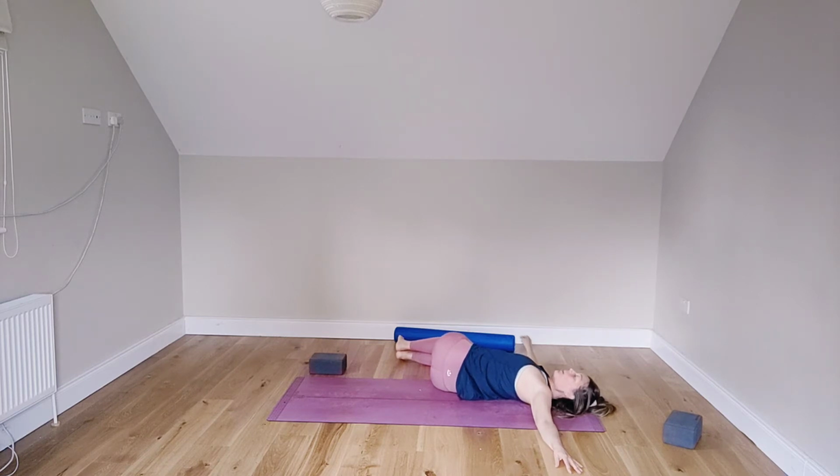And from here you want to plug the femur of your bottom leg into your hip socket and then grow your top knee forward to remove any sacral compression and just set up your lower back in a neutral position. So you're tipping that left hip forward over your right and putting your right hip back.